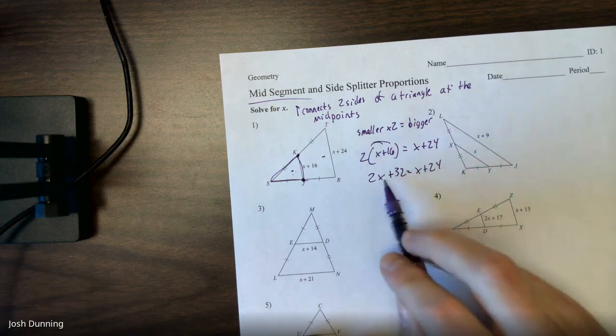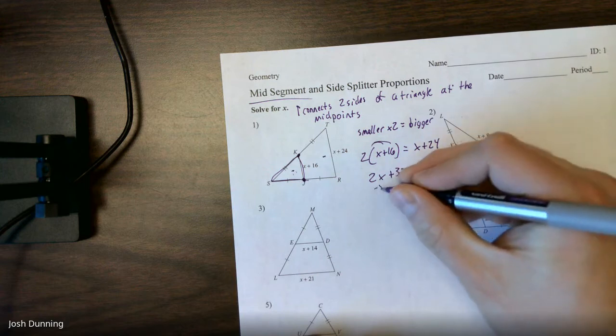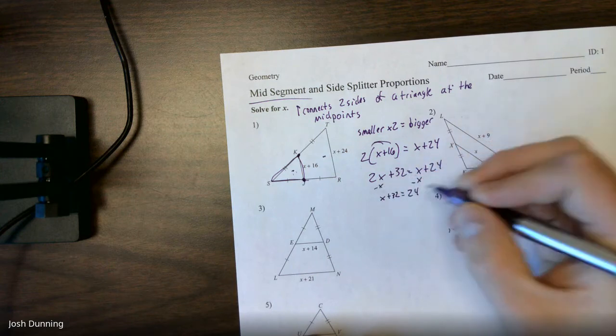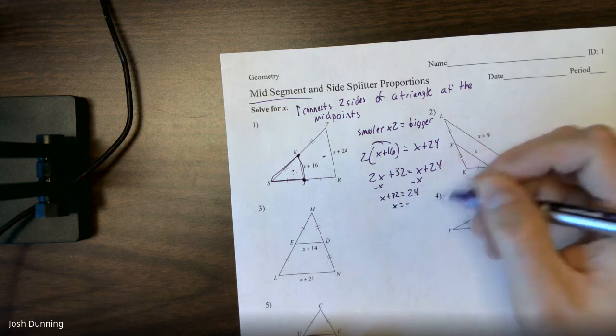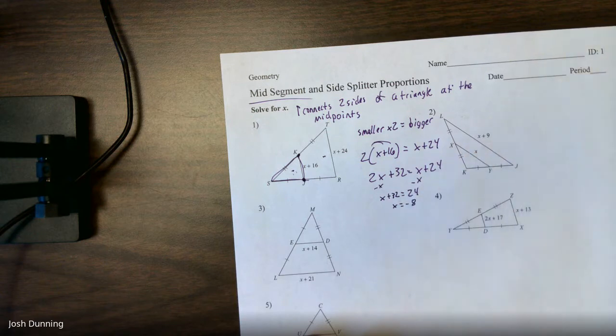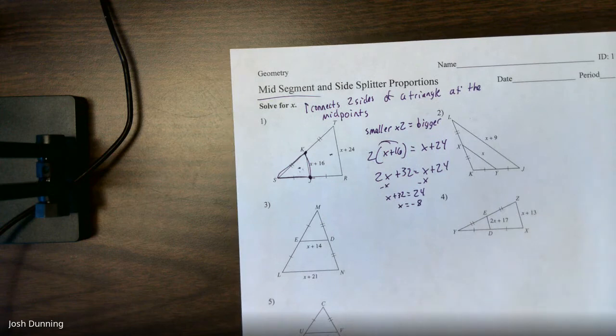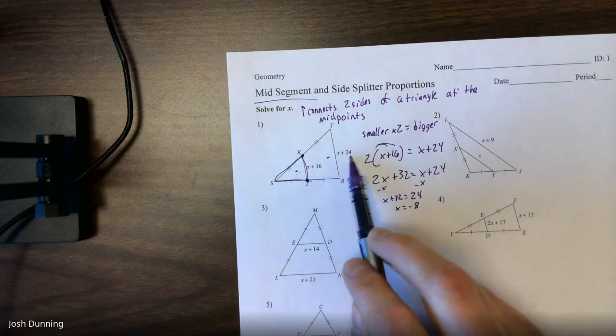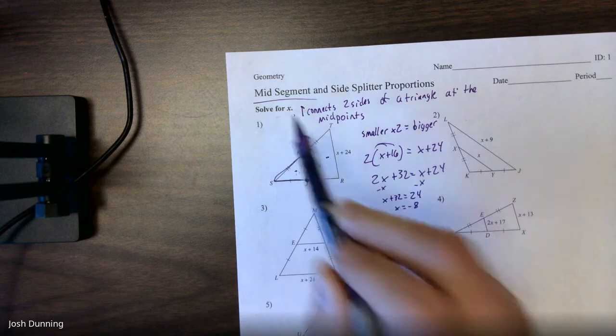I'm going to minus 1x. Then we'll subtract 32. X equals negative 8. And, you know, negatives sometimes might not make sense for lengths, but that's not the length. That's just what x is here. And that's all they want us to do is solve for x.